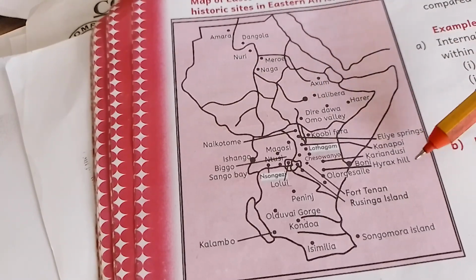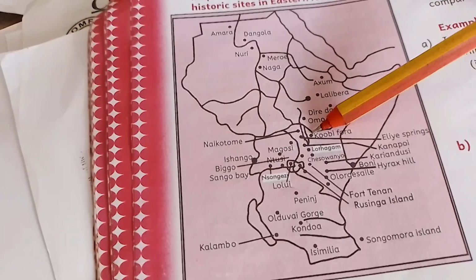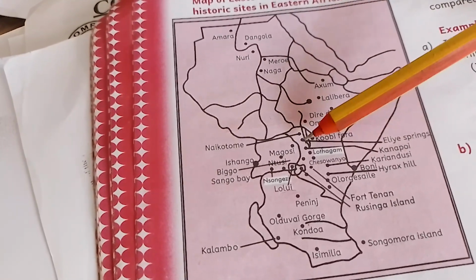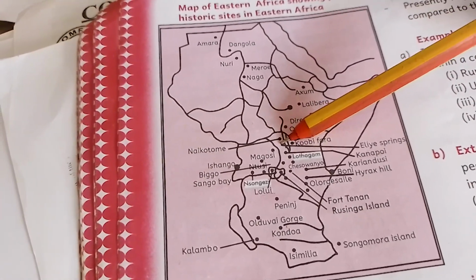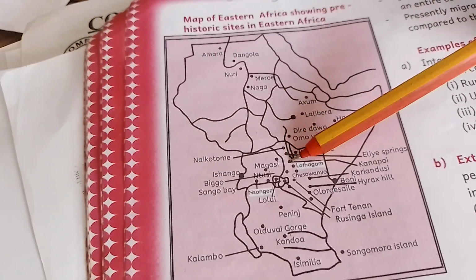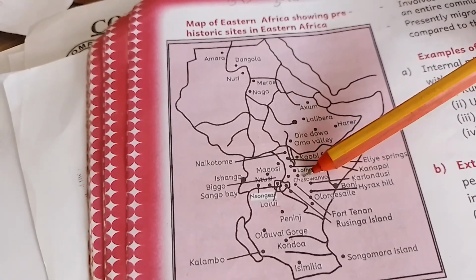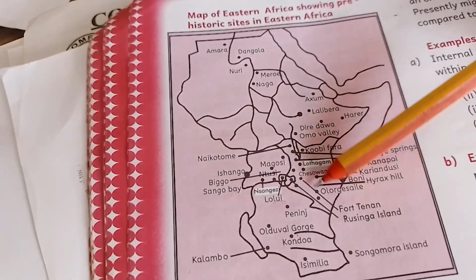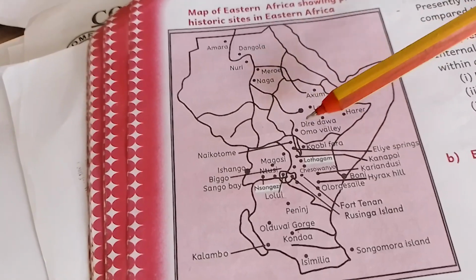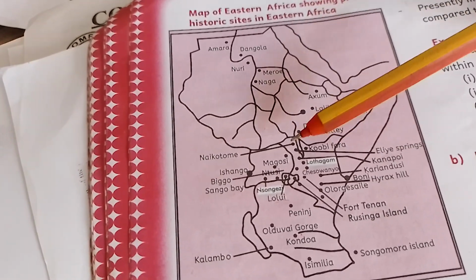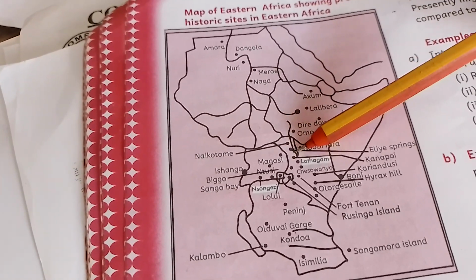Rusinga is found near Kisumu, and Kanam near Kericho County. We have Olorgesailie, we have the Hyrax Hill. Then we have Koobi Fora on the eastern side of Lake Turkana. Then we have Nakwiktome. There is a way they are arranged here. From Nakwiktome, we go to Ileret, we go to Kanapoi, we go to Lothagam, we go to Chesowanja, Kariandusi, that way. So they can ask you, at the far end, remember this is Omo. This is the Omo Valley, found in Ethiopia. In Kenya, we have Nakwiktome, Ileret, Kanapoi.